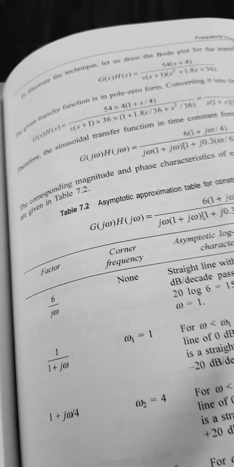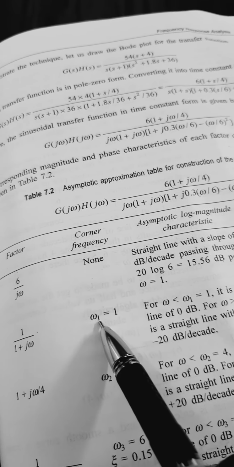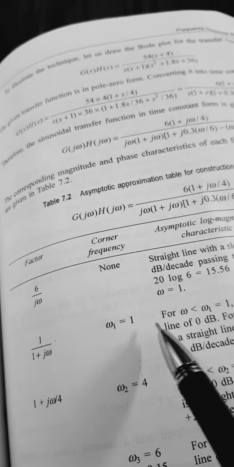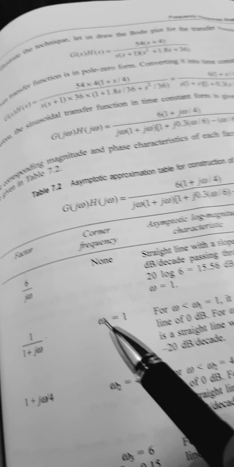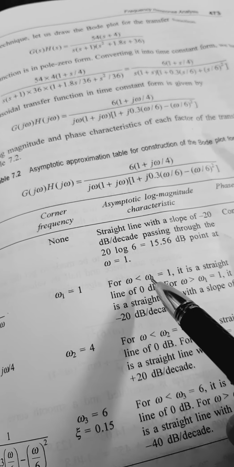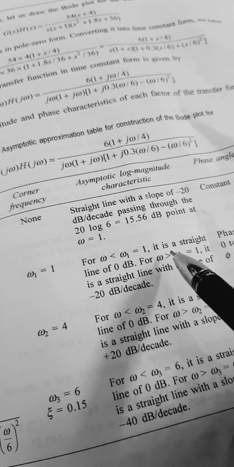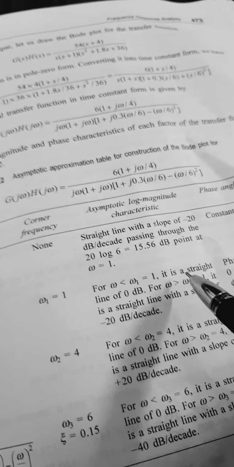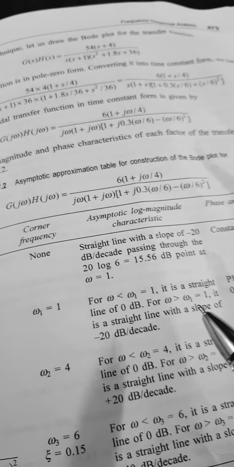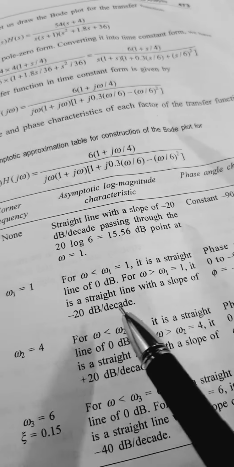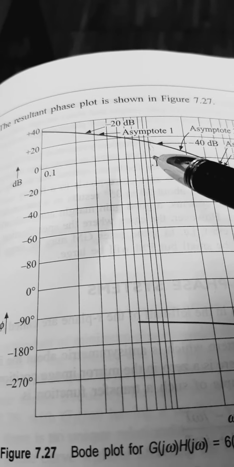Then you take the second term, and you have to start from this corner. Here omega 1 is equal to 1, so for omega less than 1, the Bode plot is a straight line at 0 dB. After omega greater than 1, it is a straight line with a slope of minus 20 dB per decade. So till 1, for the second term, it is 0.